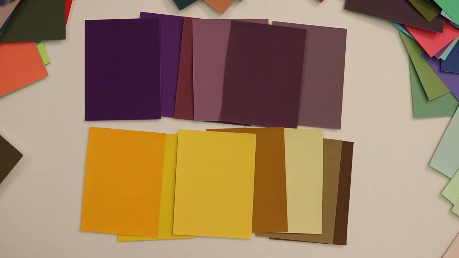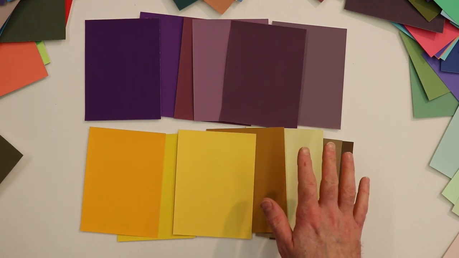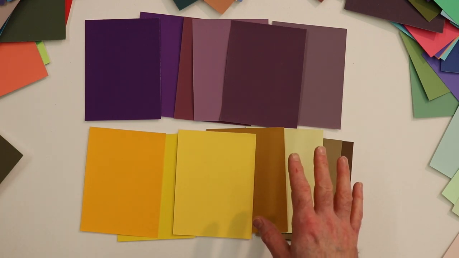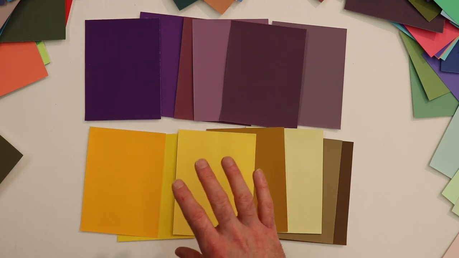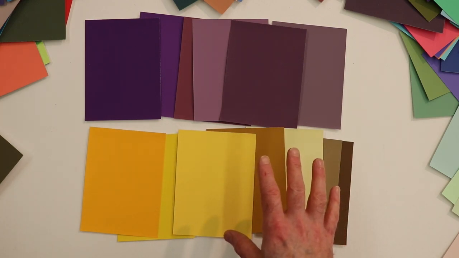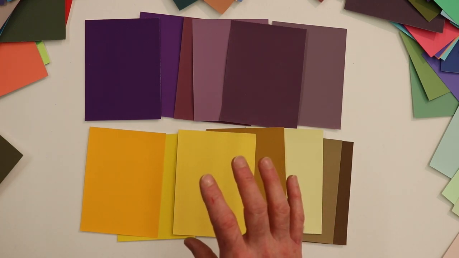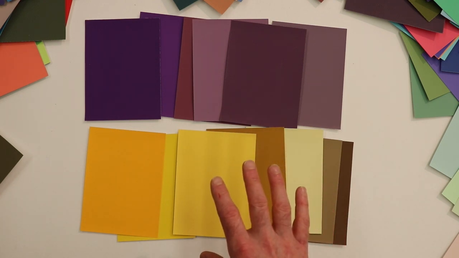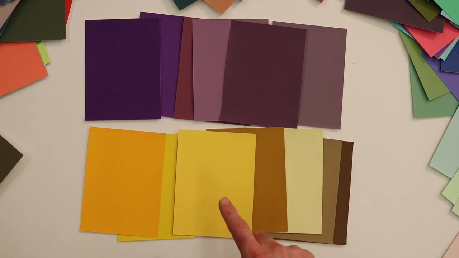In this video, we're going to be focused on intensity. Now, I have some colors laid out here that lay out like a spectrum of intensity. Now, we've defined hue as the name of the color, and we've defined value as how much light hits your eye. Now, we're going to define intensity as how much color is in the light that hits your eye.